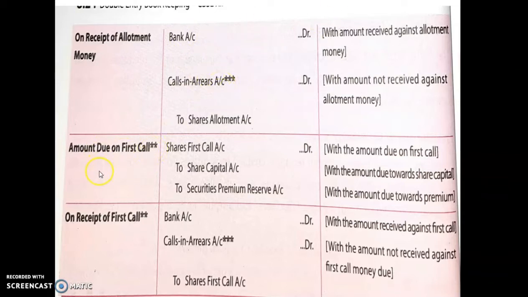Next, you are making the first call due. So first call account debited to share capital account, and suppose you are collecting a premium amount at the time of first call also, then you have to credit securities premium reserve too. Then for receipt of first call, the journal entry will be bank account debited to first call account. So these are the journal entries which you have to remember.